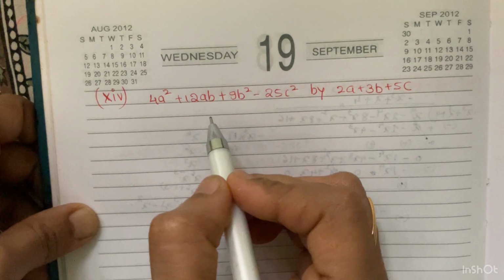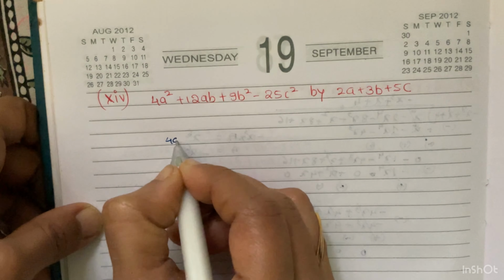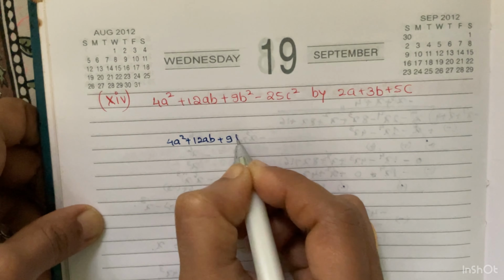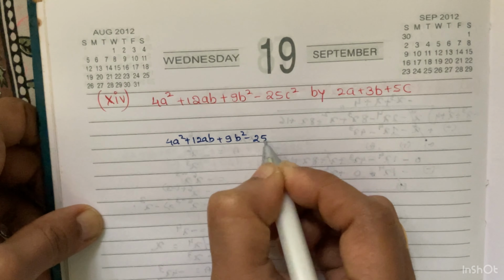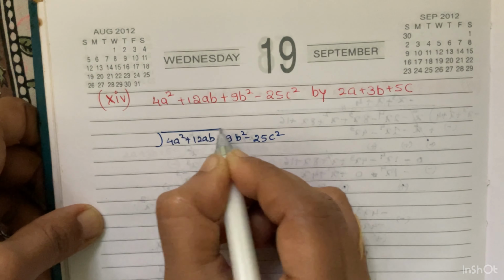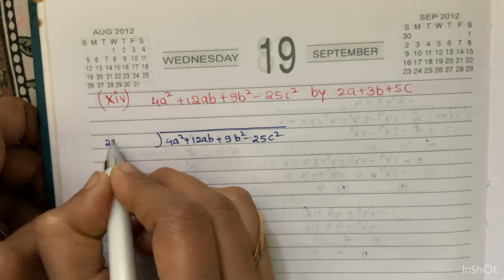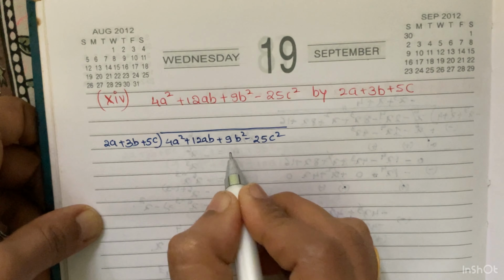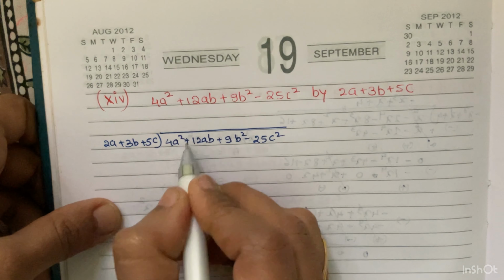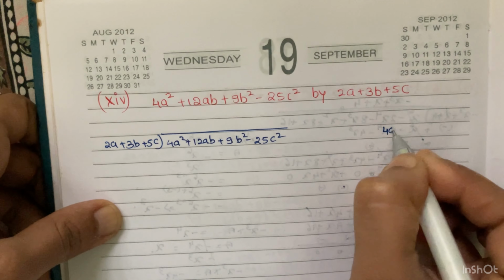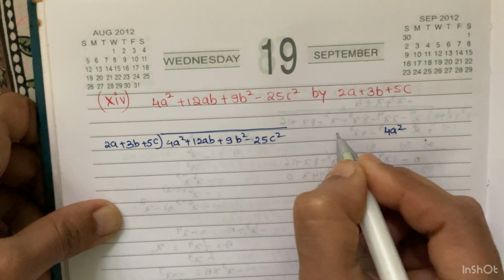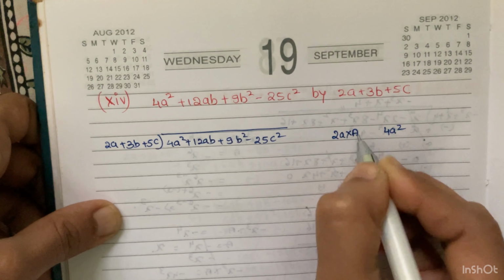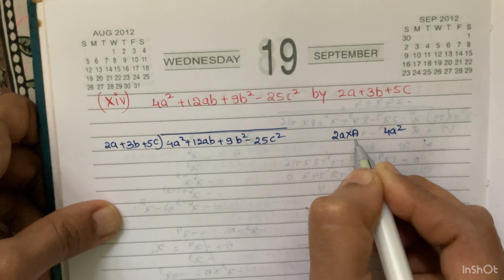Question number 14. Divide 4a² + 12ab + 9b² − 25c² by this polynomial, 2a + 3b + 5c. To divide this polynomial by this one, I'm going to take the first term here, 4a², and in this I'm taking the first term 2a. Now to 2a I'm going to multiply by a number, and that number I don't know, so I have just considered it as a capital A.